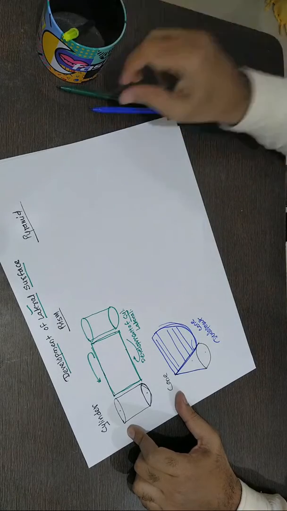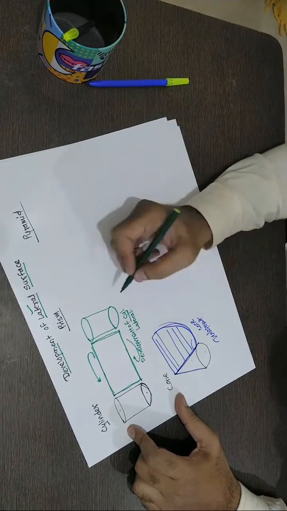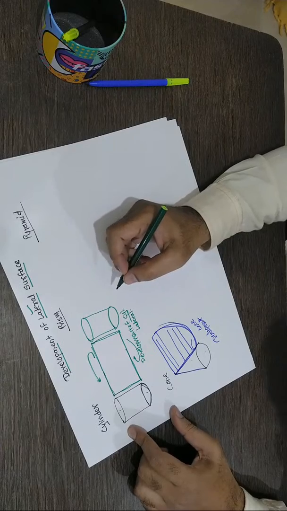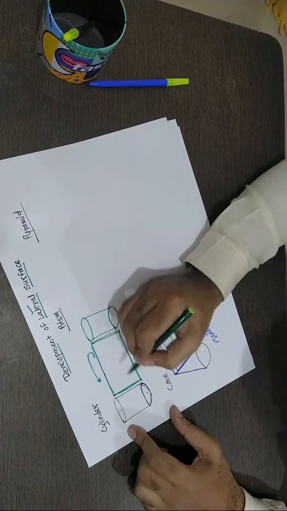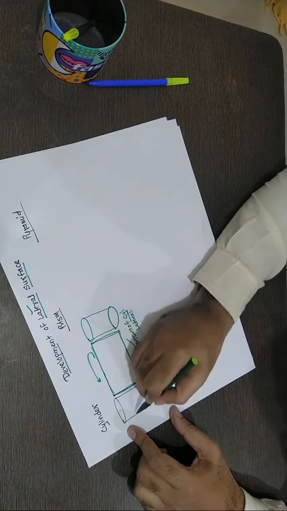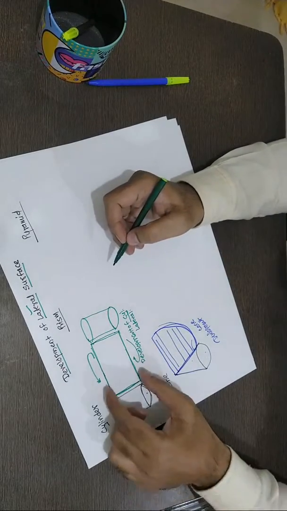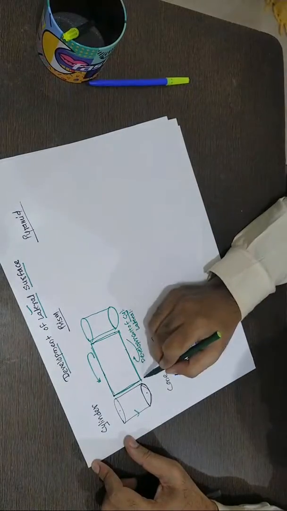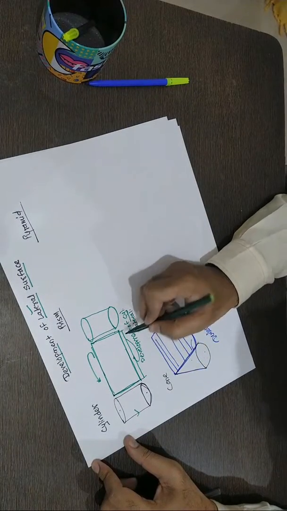To obtain the development of the cylinder, what do you think should be the height of this development surface? Of course, very logically, the height of the cylinder. For this development, what should be the length?